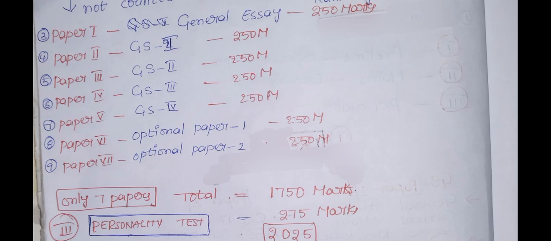Next, paper 3 is GS2. GS2 means governance, constitution. It is all about political science, social justice, and IR also. Here also 250 marks. Next, paper 4 is GS3. GS3 means technology, economic development, biodiversity, and disaster management, related to the environment point of view. Here also 250 marks.